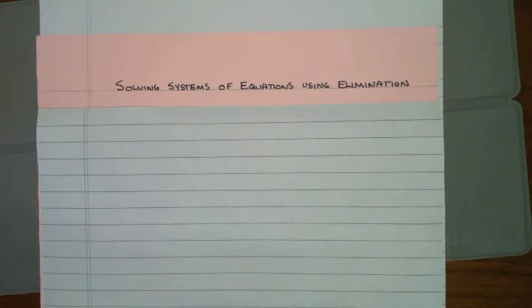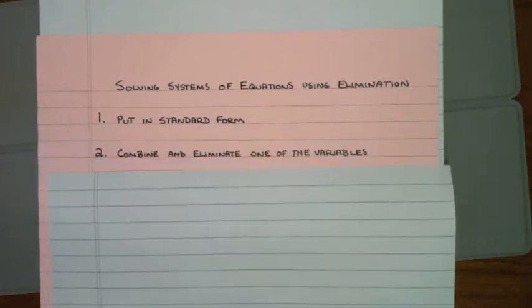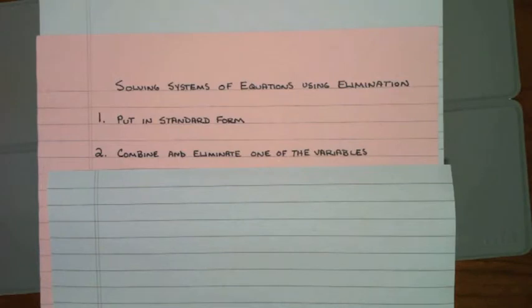When you use substitution, it was nice if the equations were in slope-intercept form. When we're going to use elimination, it's nice if the equations are in standard form. It's nice if the x's are lined up, the y's are lined up, and the numbers after the equal sign are lined up. The reason why? We're going to combine these two equations together and hope that one of the variables is eliminated. Once one of them is eliminated and we find that one, then we can find the other variable, and then we have our ordered pair, or our point where those two lines intersect.